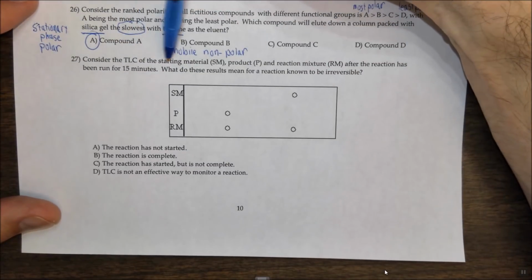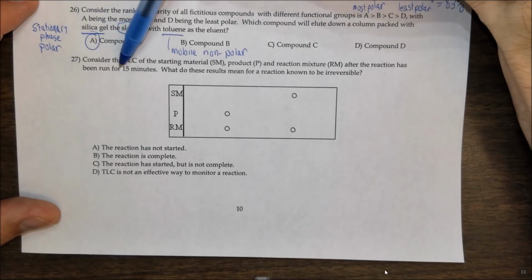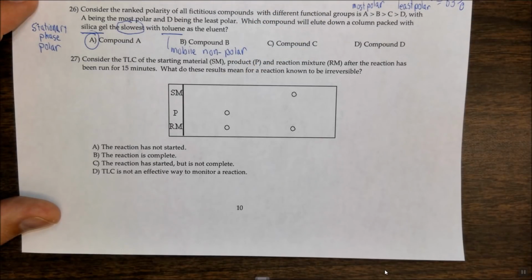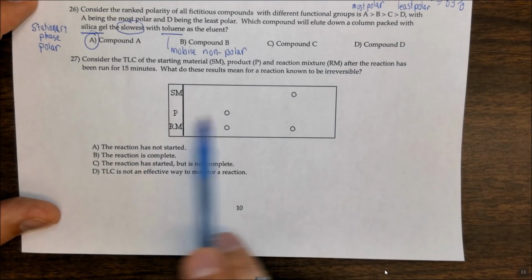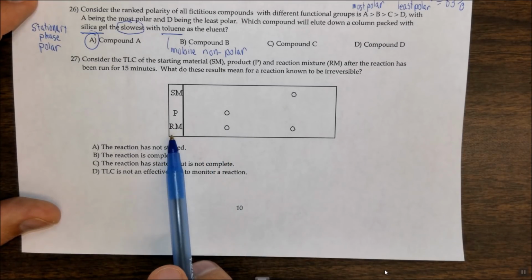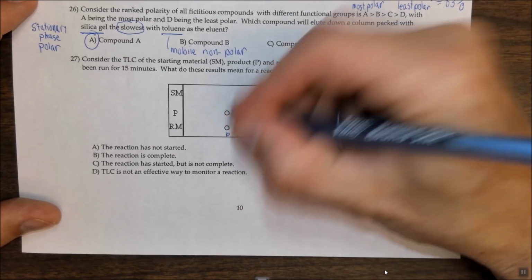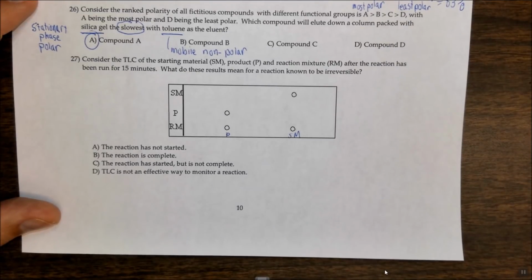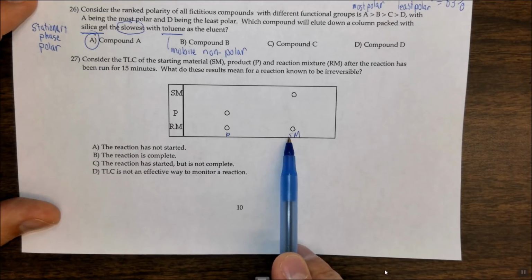27, it says consider the TLC of the starting material, SM, product P, and reaction mixture RM after the reaction has been run for 15 minutes. What do these results mean for a reaction known to be irreversible? So first of all, we notice that the starting material travels this far. We notice the product travels this far. And when we elute the reaction mixture, what we find is we get a spot for the product because it has the same RF, and a spot for the starting material, which has the same RF as the starting material. Said another way, after 15 minutes, the reaction mixture contains both product and starting material.